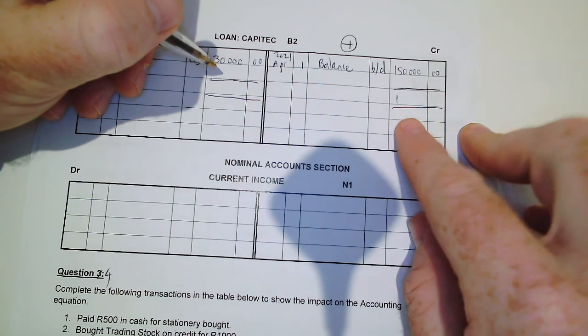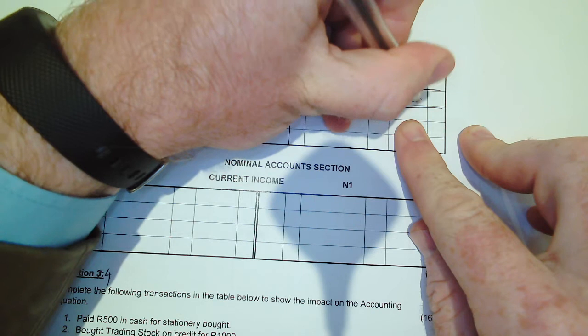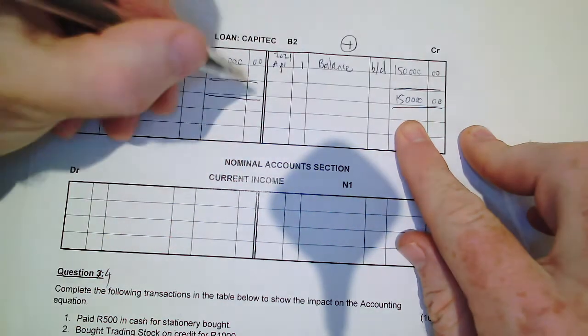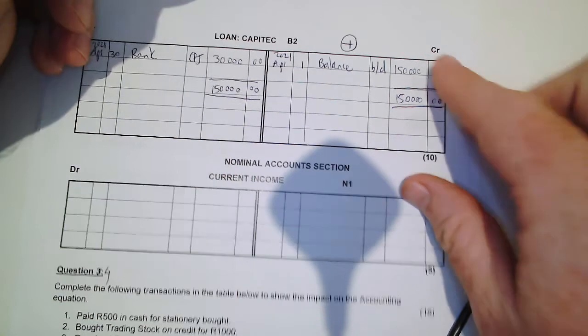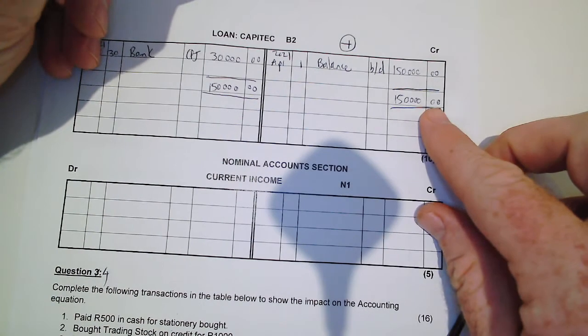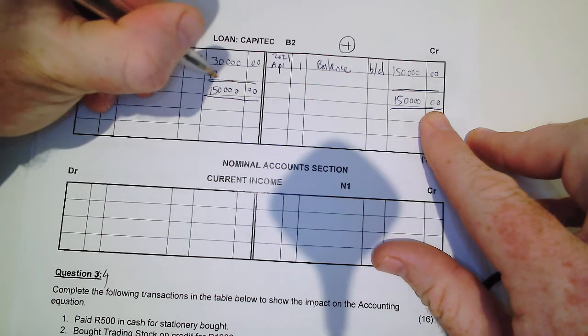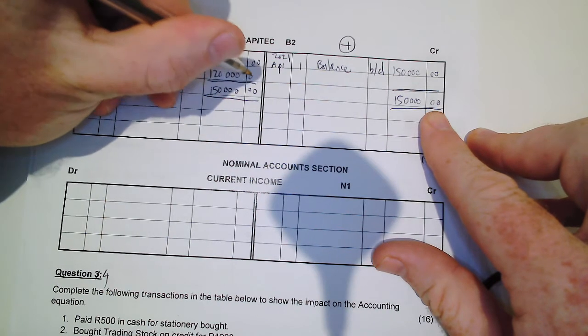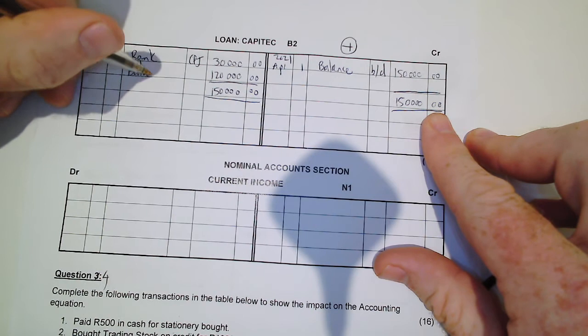Which side is the biggest? The credit or right hand side? I'm going to write 150,000 there. And I'm going to put the 150,000 on this side as well. 150,000 plus 0 is 150,000. 30,000 plus 0 is not 150,000, so I have to add another 120,000 over here to make it equal. Alright, that is the balance that is left.